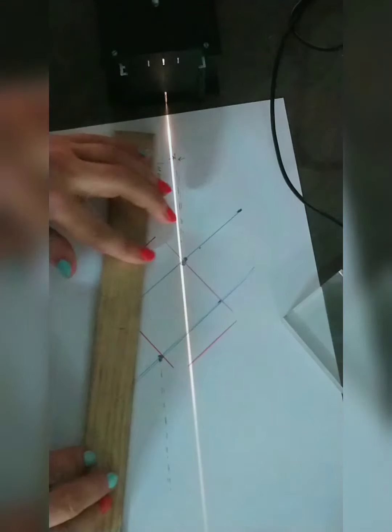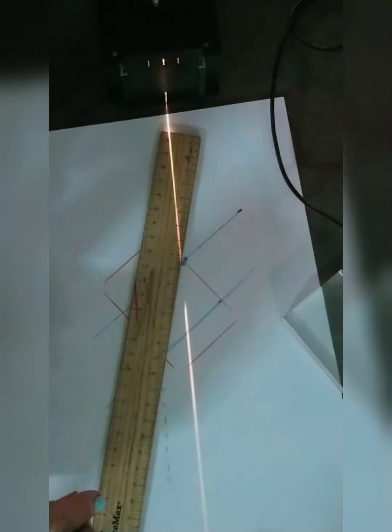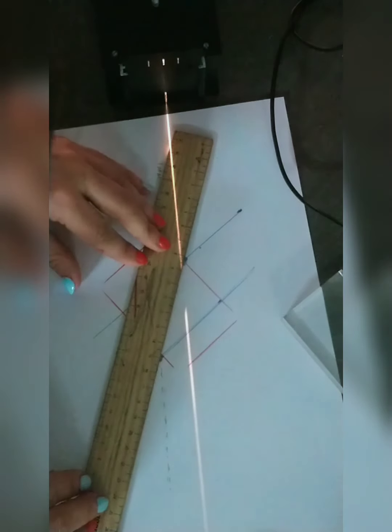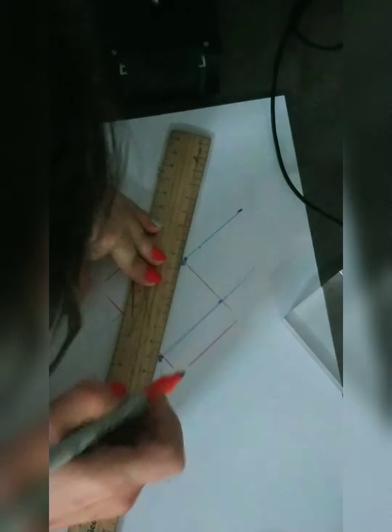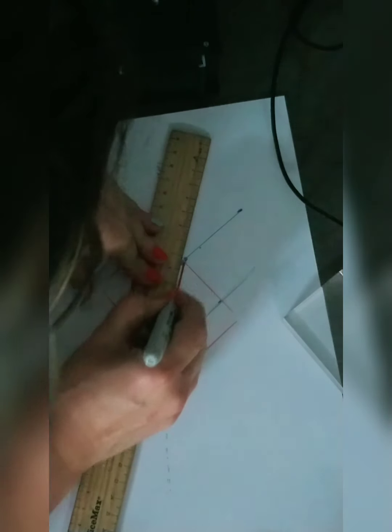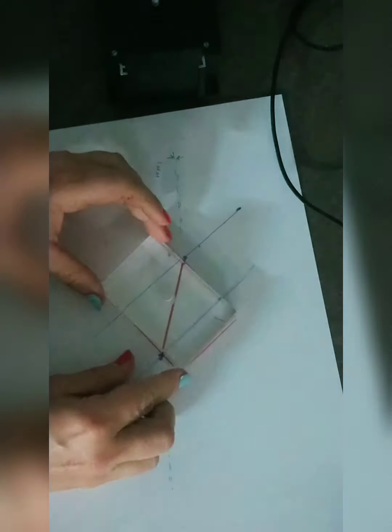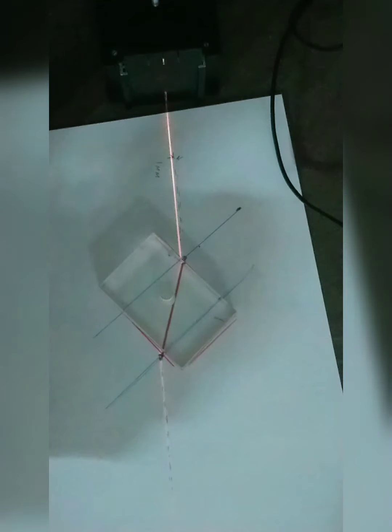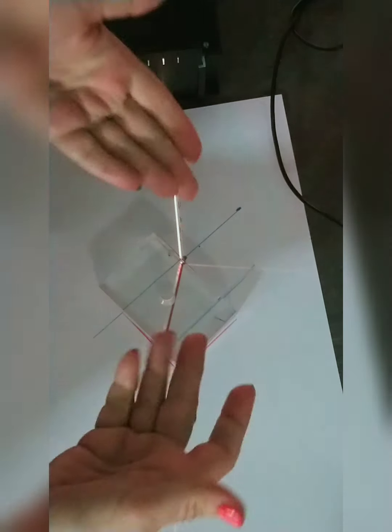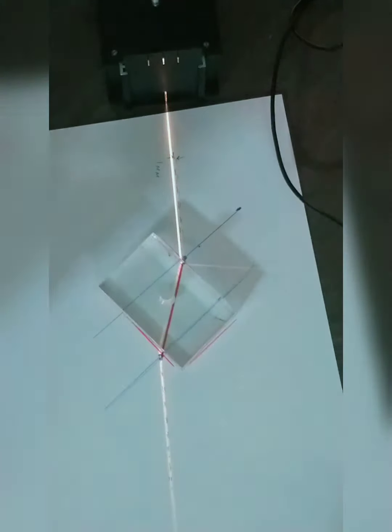So we join these 2 points. The light is bent inside the glass block, and we can put the glass block back. Voila! This is actually true. We did it really well.